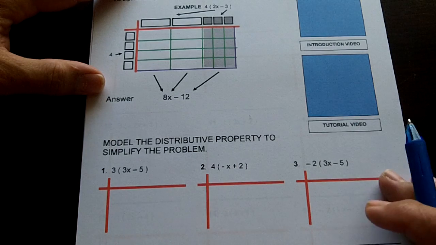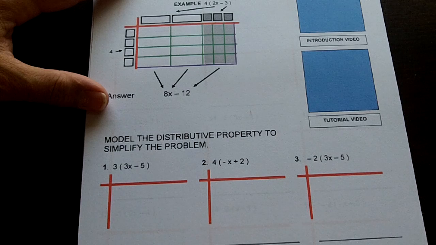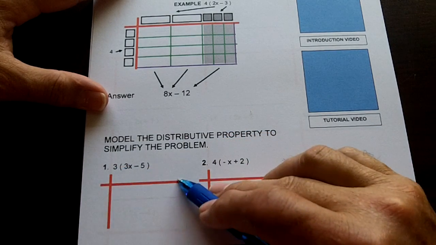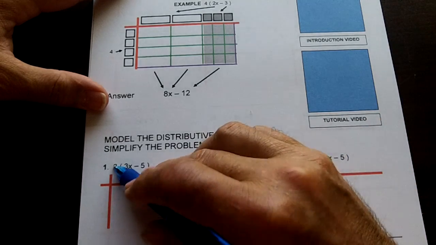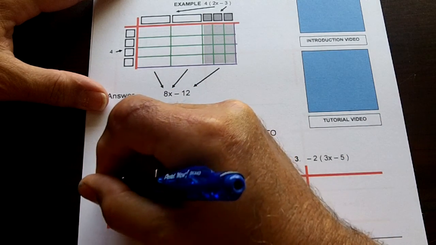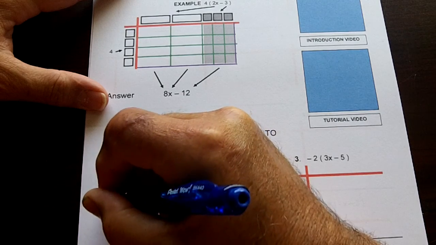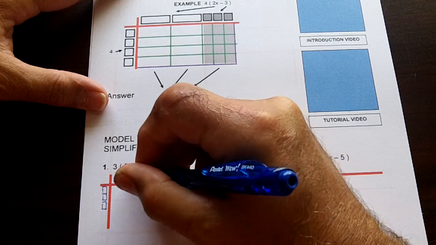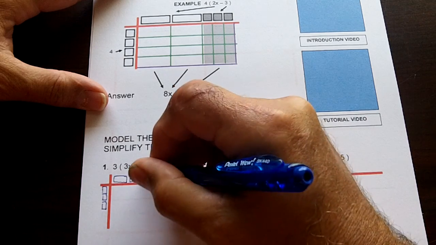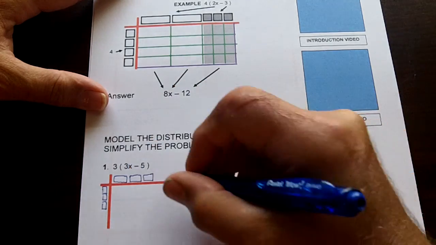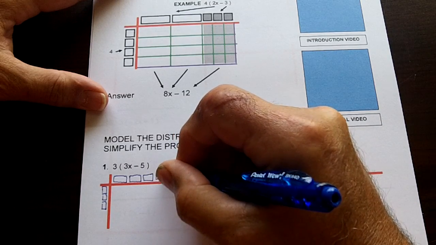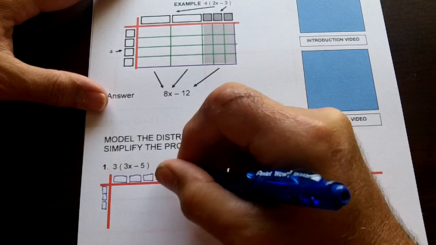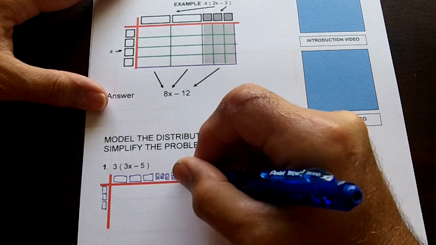Okay, we're going to do a couple of these. We'll do number 1 and 3 so you can see how to do the positives and negatives. Right here, notice I've already drawn the multiply grid for you. So we're going to start with a 3, and I'm going to draw 3 rectangles. Try to keep them the same size. And then I'm going to draw 3x. Don't make your rectangles too big or they won't fit. About like that. And then minus 5, so I need 5 shaded squares. Just squiggle them in like this. You don't have to make them perfectly shaded.